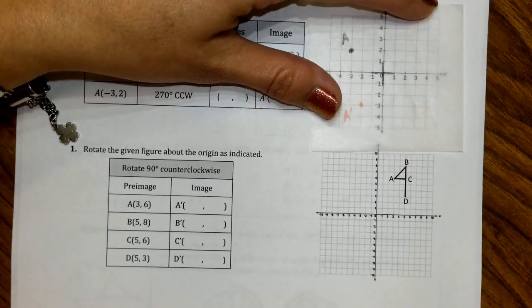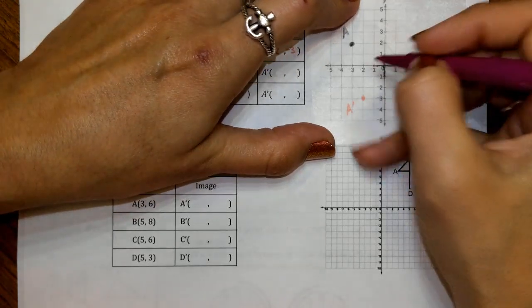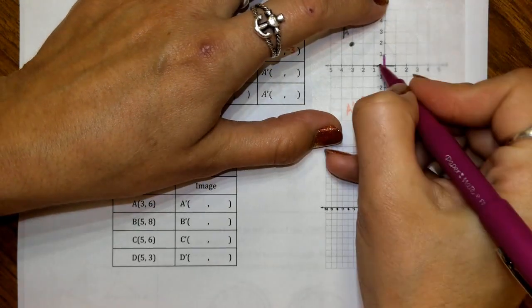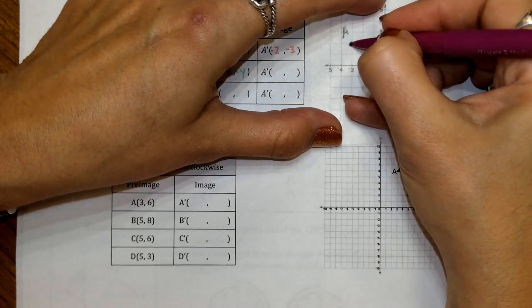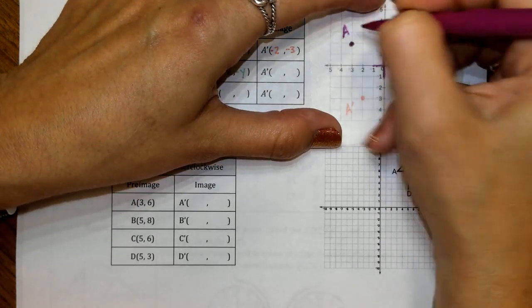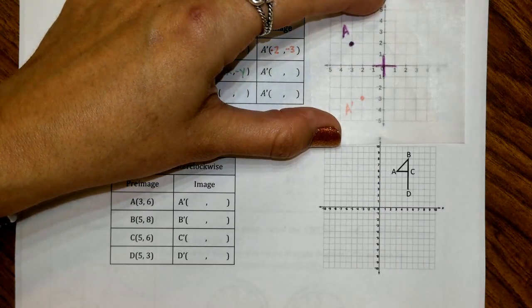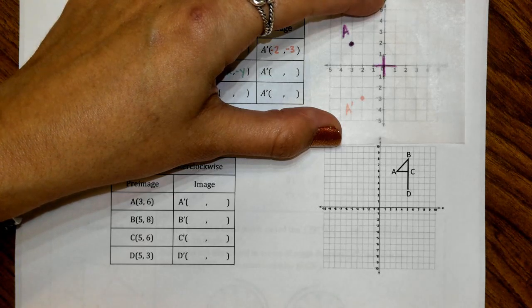Let me pause. I got to get a different pen. All right, let me try this again. There we go. See, I'm just using a regular felt tip pen, and this works a lot better. Please label the point as well, because if you have more than one point and you're rotating, you need to know what to label as.